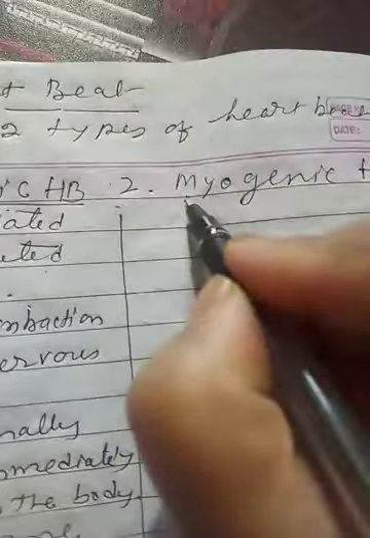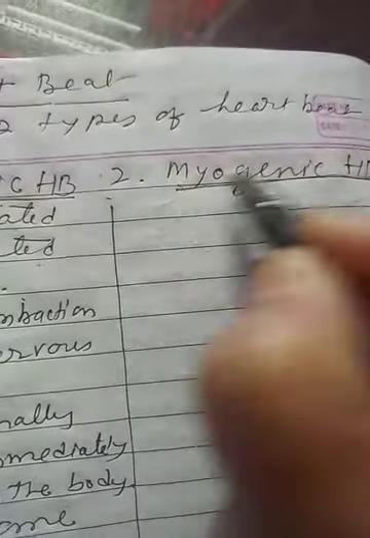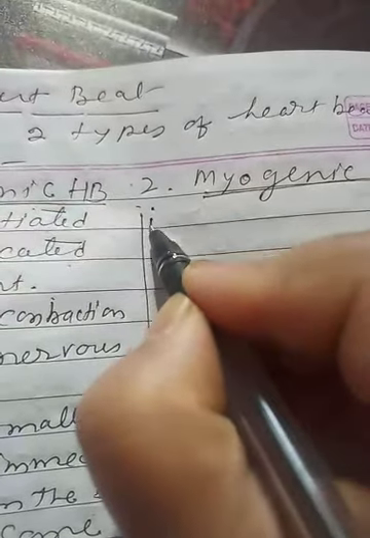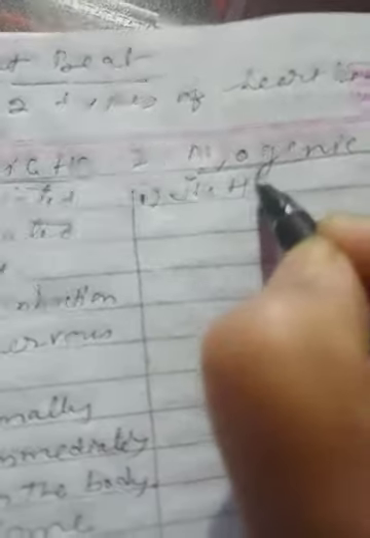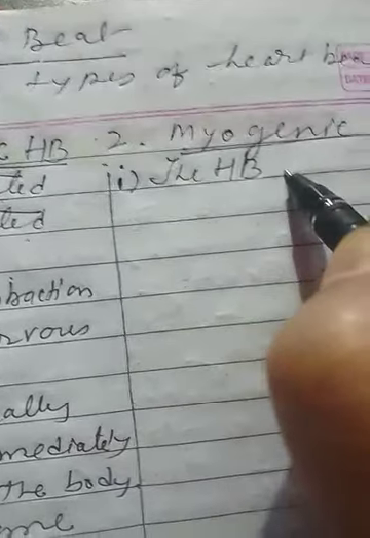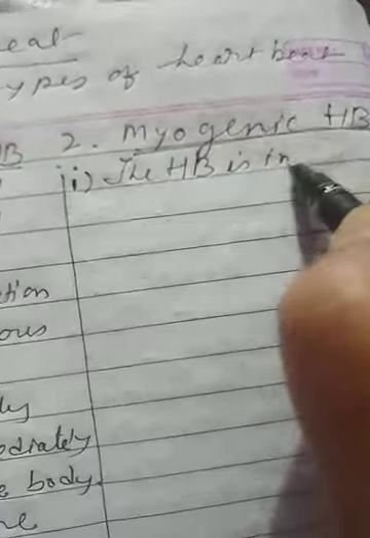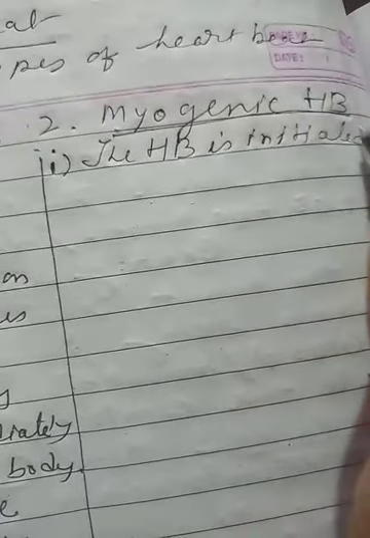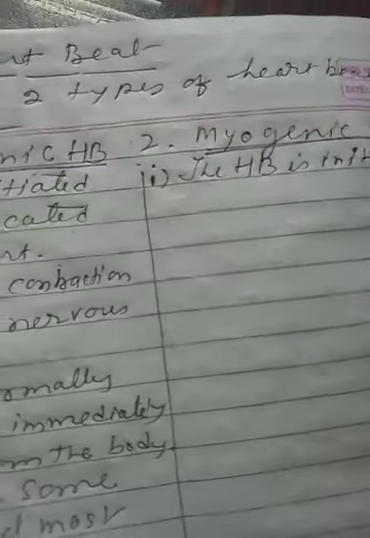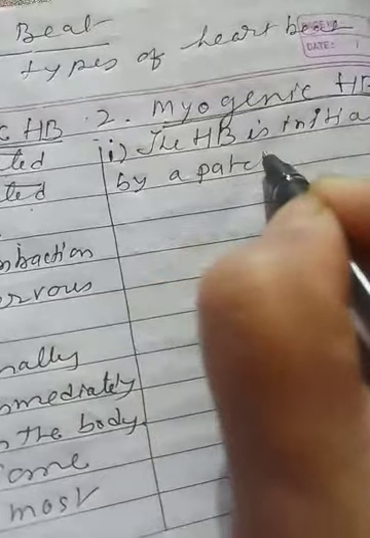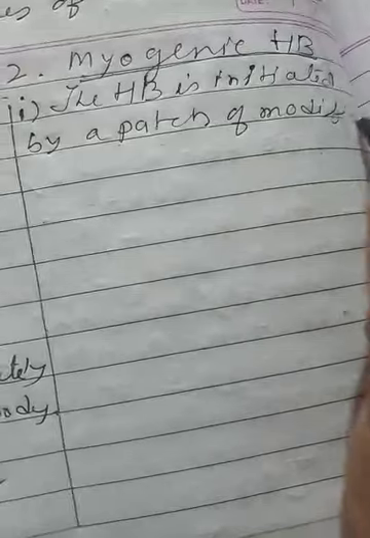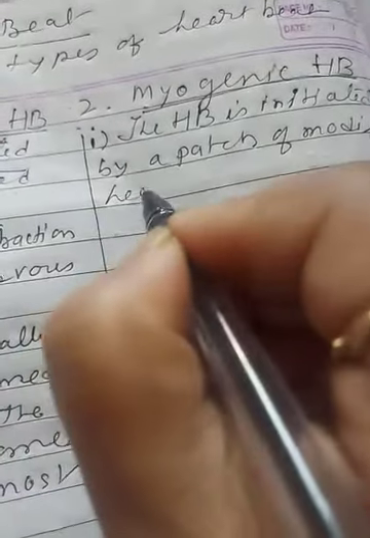Now, then myogenic heartbeat. The heartbeat is initiated by a patch of modified heart muscles.